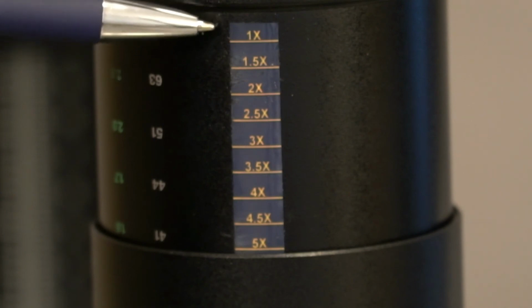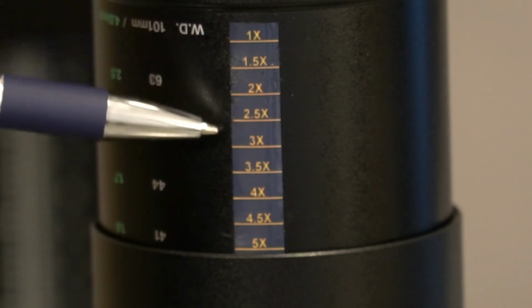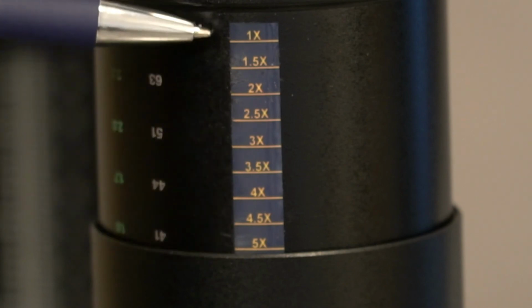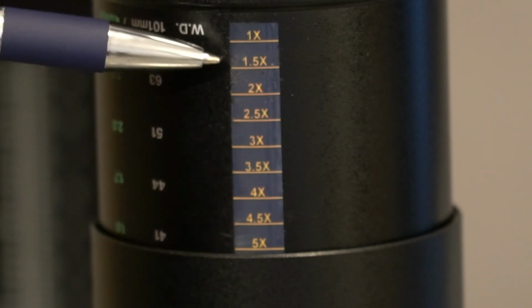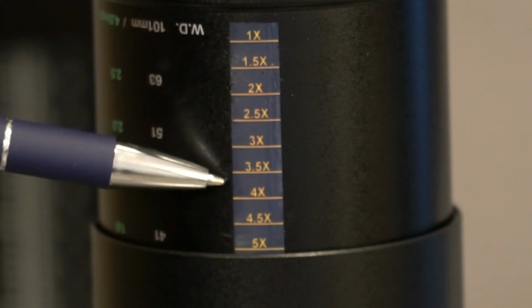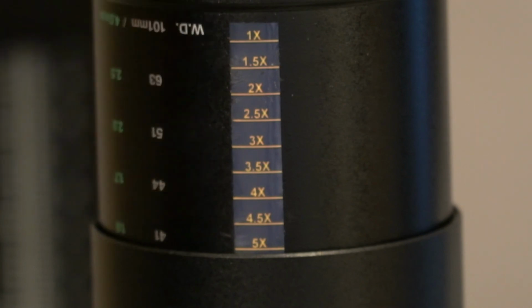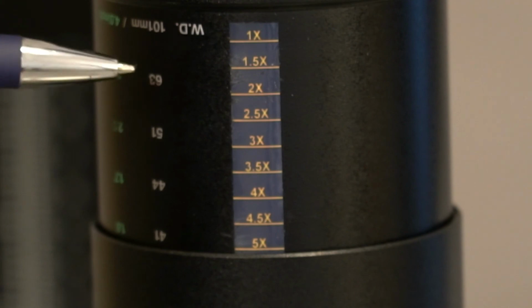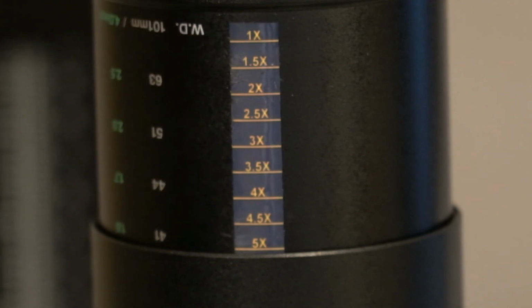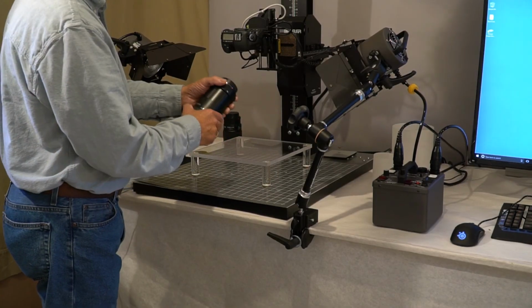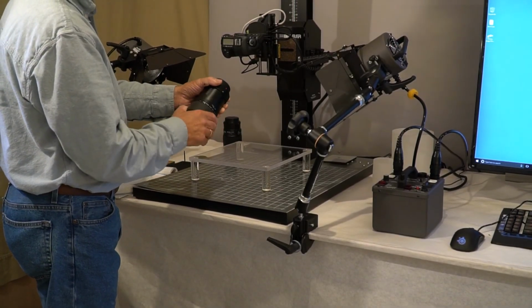They only have 1x, 2x, 3x, 4x, and 5x. So what this sticker does is it gives you half x increments as well. These correspond with the Passport software, and this gives you twice as many points to accurately do your stacks from. So now I'm going to go ahead and mount this lens.